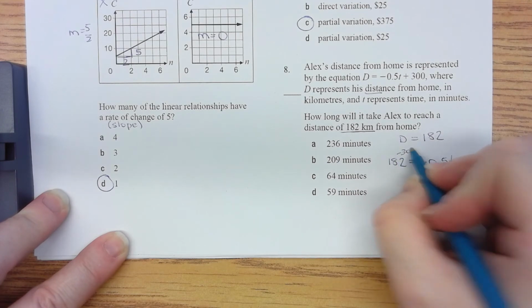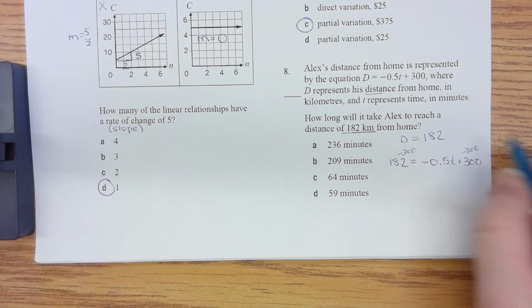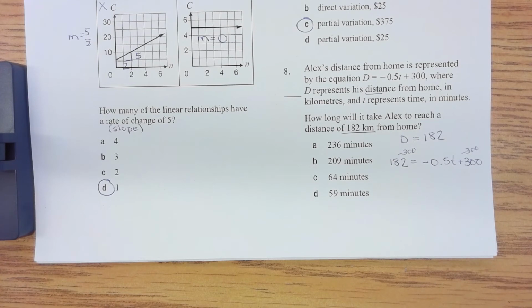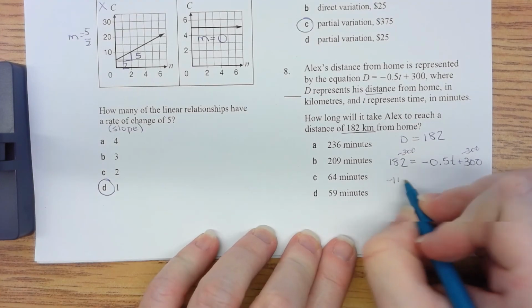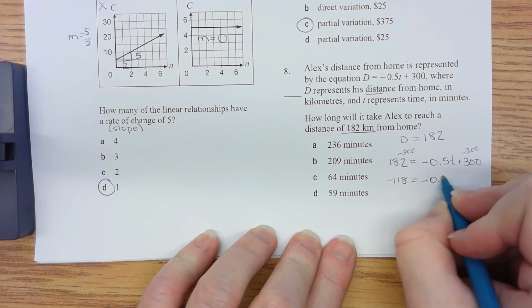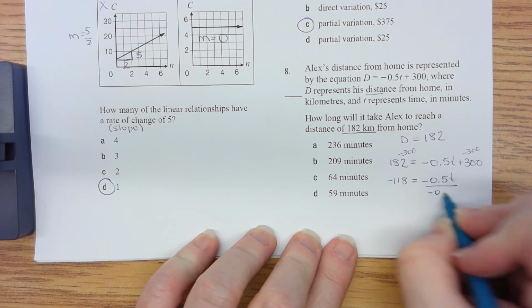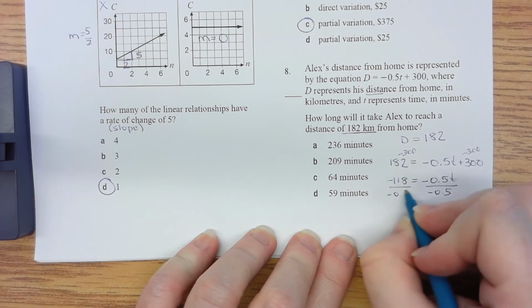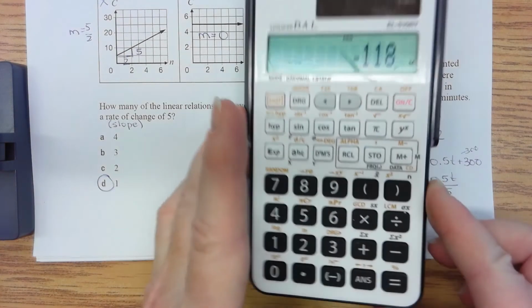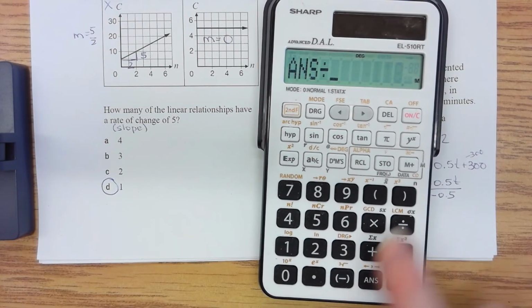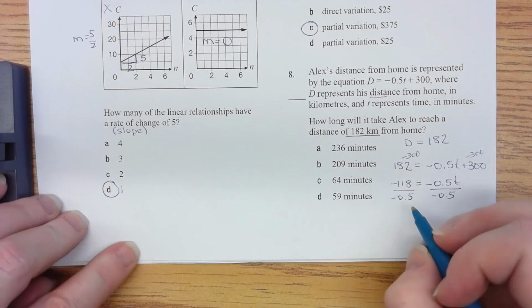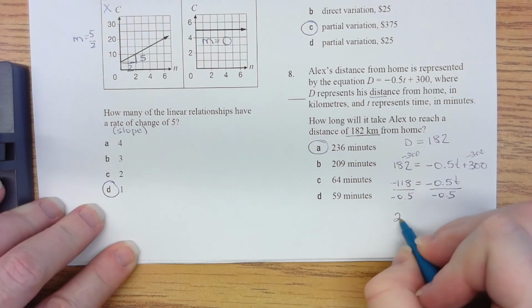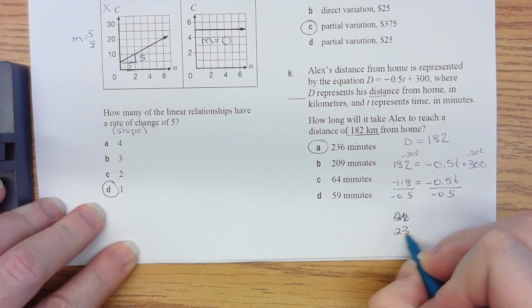So we're going to subtract 300 from both sides. And when we do that, we have negative 118 is equal to negative a half t. And so now we're going to divide both sides by negative a half. And if we take a look at our calculator here, when I do negative 118 divided by negative 0.5, I get 236. So that's A, 236 minutes.